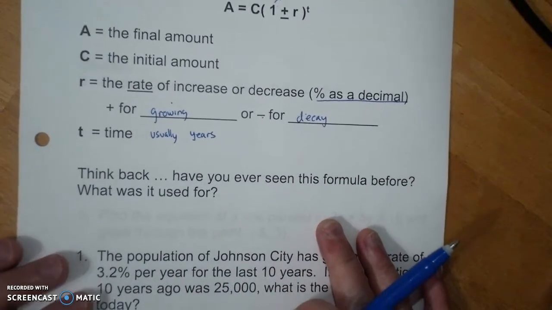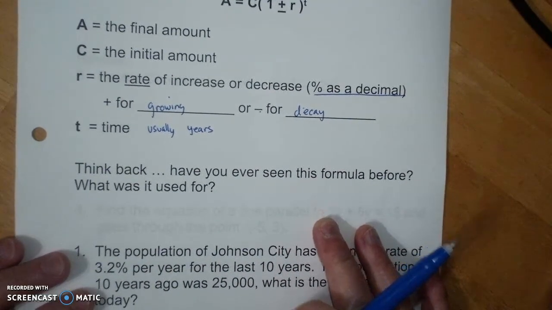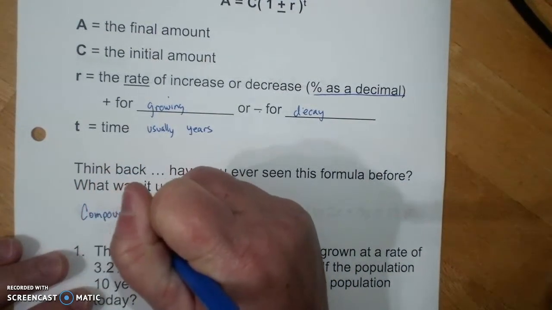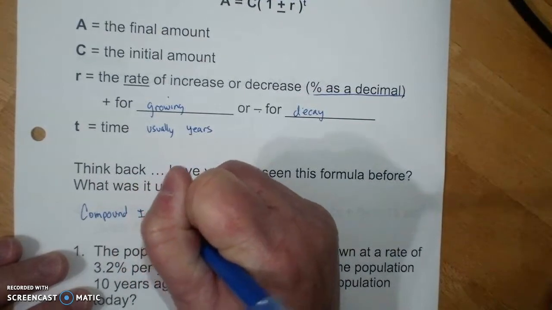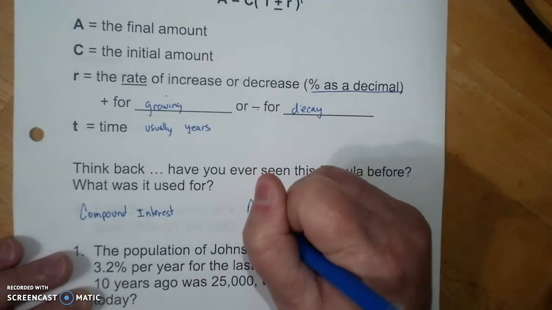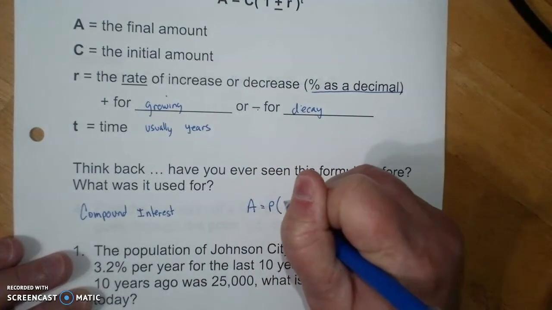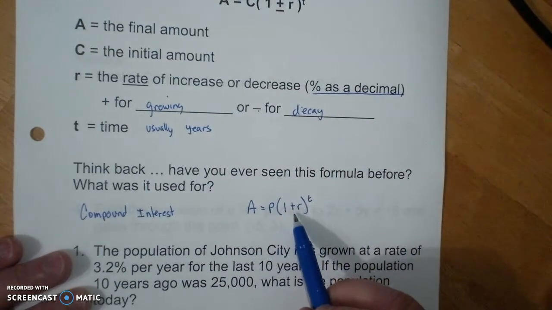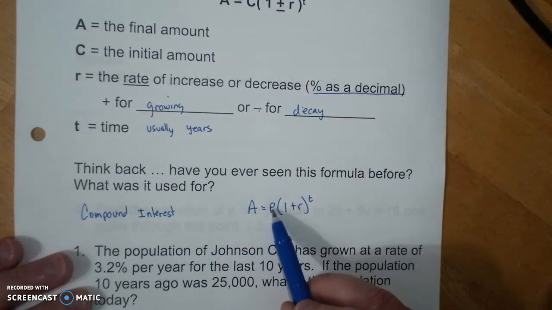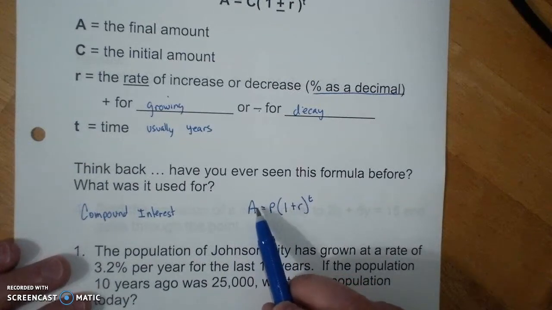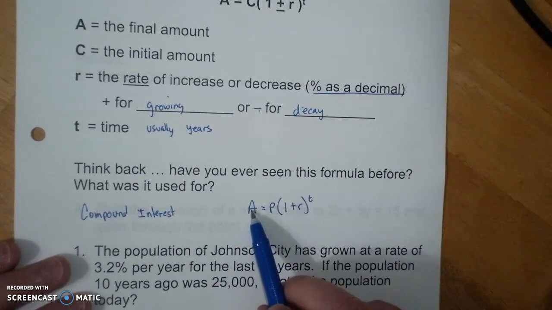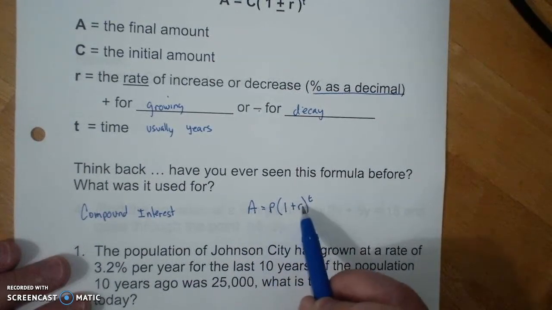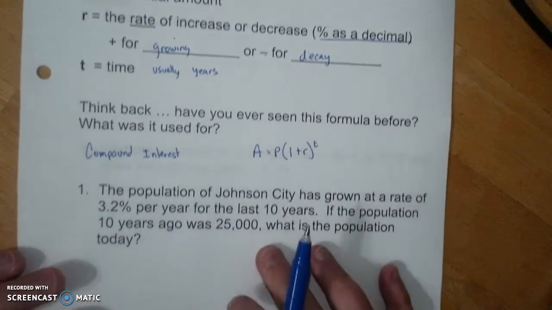Have you ever seen this formula before? And what was it used for? You did, because this is how you do compound interest. But they do it slightly different, where A equals the principal times 1 plus the R to the T. That's an exponential growth, where this is your principal. And when I teach it in 8th grade, this is called your all, which is including your initial deposit plus any interest accrued, and it will calculate your all.